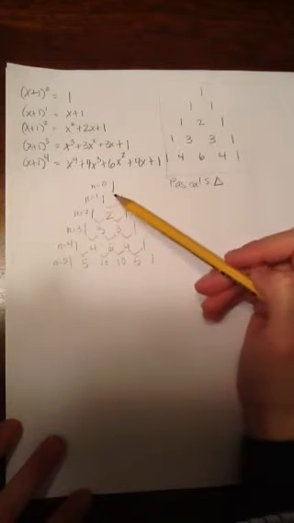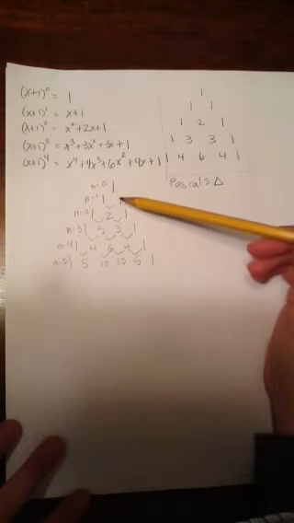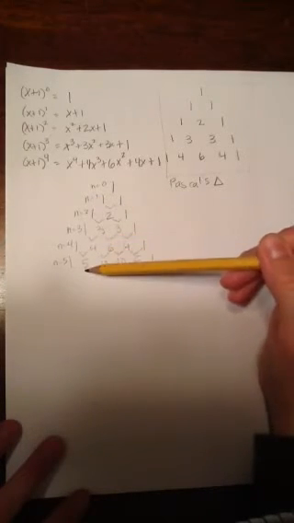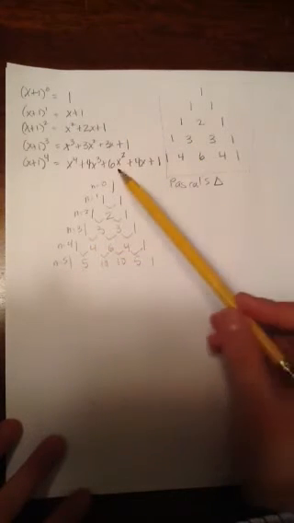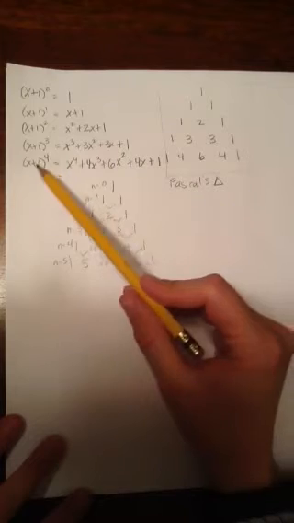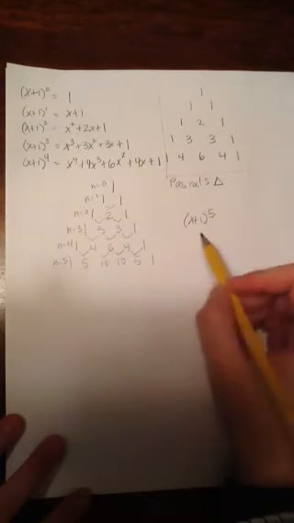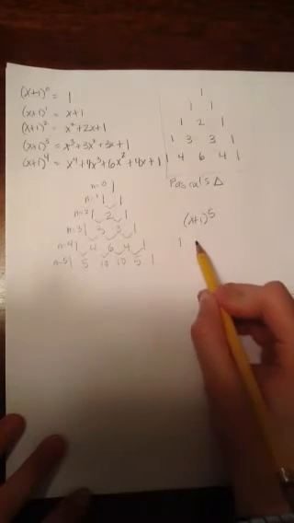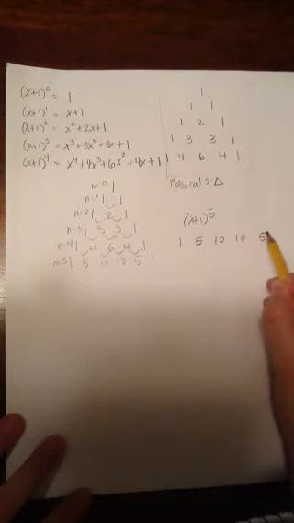Notice the second number in is the same as the row number. So this is 1, 2, 3, 4, 5. Whatever your second number is, that's what row you are in. Okay. So if we were to ask what's x plus 1 to the 5th power, we would have these coefficients of 1, 5, 10, 10, 5, 1.